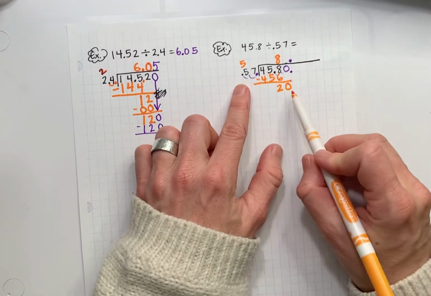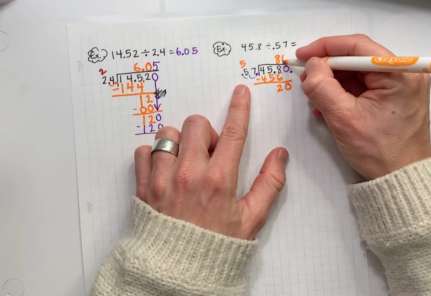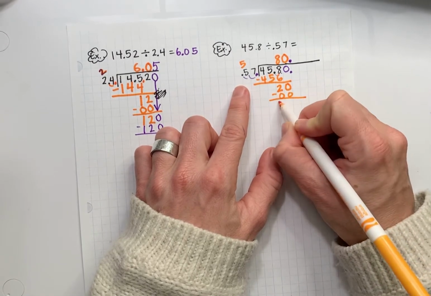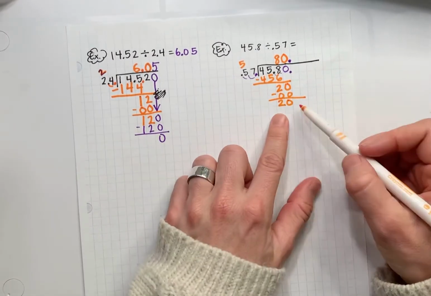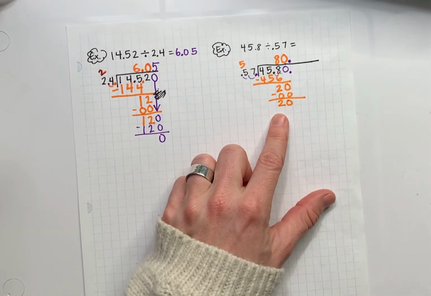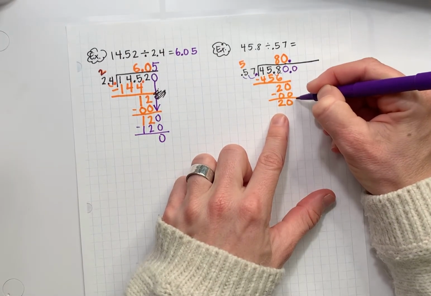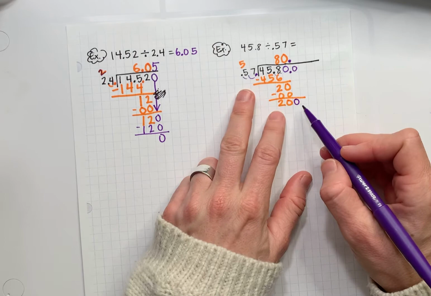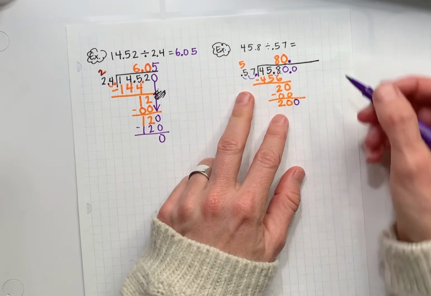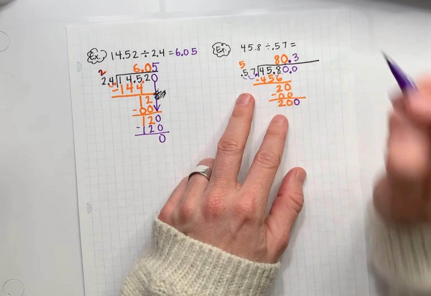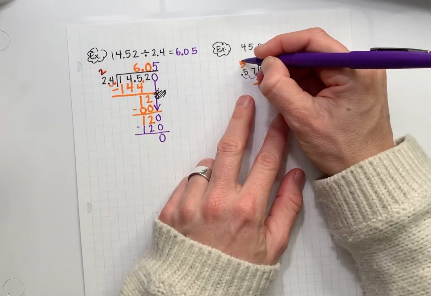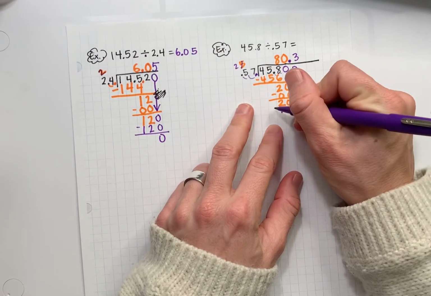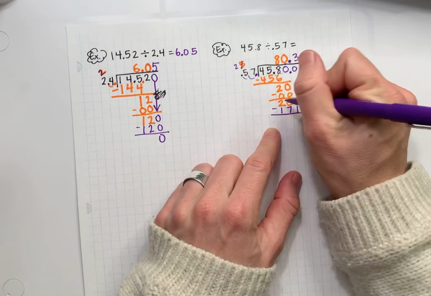All right, 57 goes into 20. Can't do it. So I'm going to put a 0 there. 0 times 57, of course, is 0. Find the difference. It's 20. And I need to bring down another 0. Okay, so now I'm starting to bring down these extra zeros. 57 is going to go into 200. Ooh, so close to 4 times, but not quite. So we're going to do 3. 3 times 7 is 21. Carry the 2. 3 times 5 is 15, plus 2 more is 17. And I'm going to find the difference.